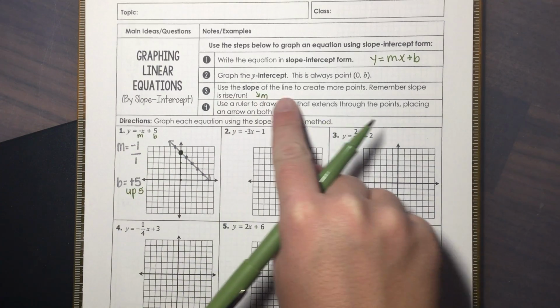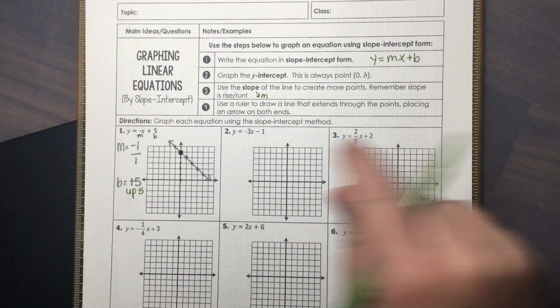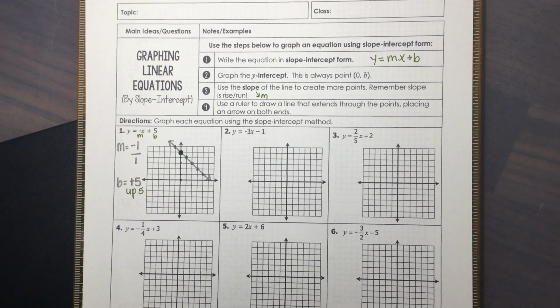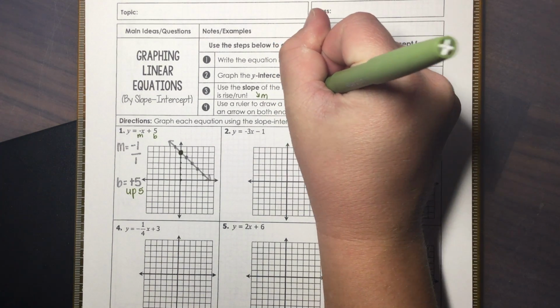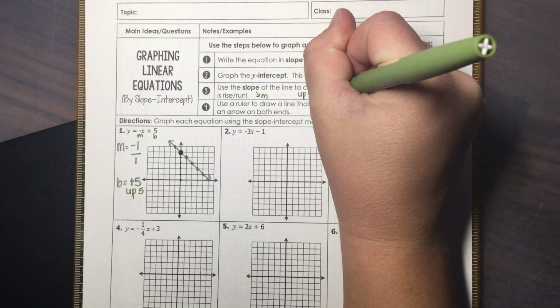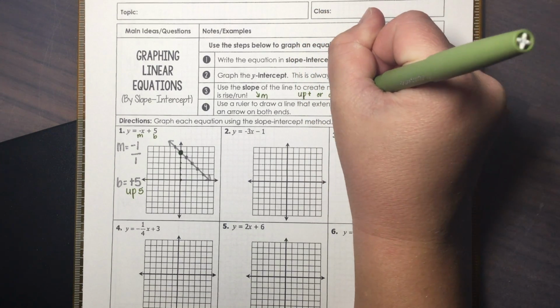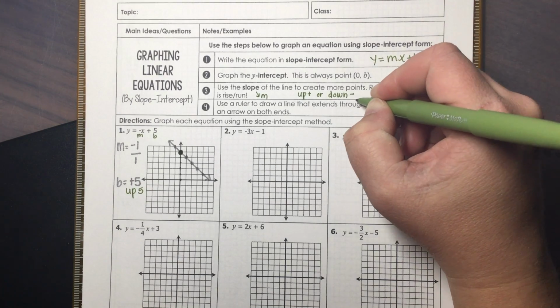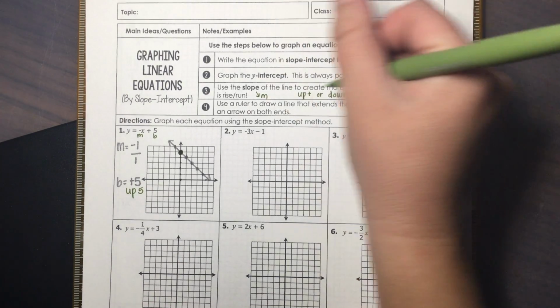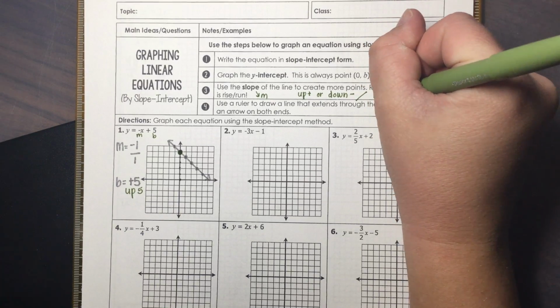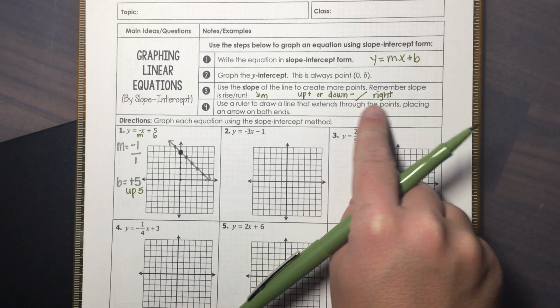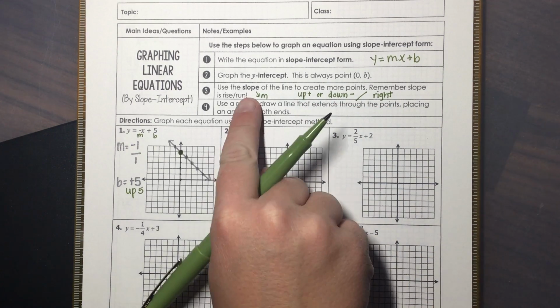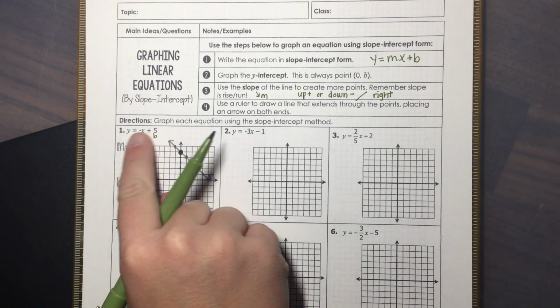Now I've got to break down the slope. I've got to create more points and use my rise over run. When we're doing rise over run, the top is always going to be up if it's positive, or down if it is negative. Then my bottom part, which is my run, will always be to the right. So it's either up or down, and I'm always moving to the right on the bottom part for my run.